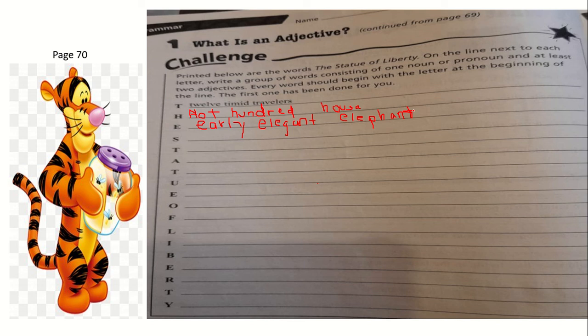With the letter S: soft, silky, soap. With the letter T: 20, timid, turtles. Okay, you have to write two adjectives and one noun.